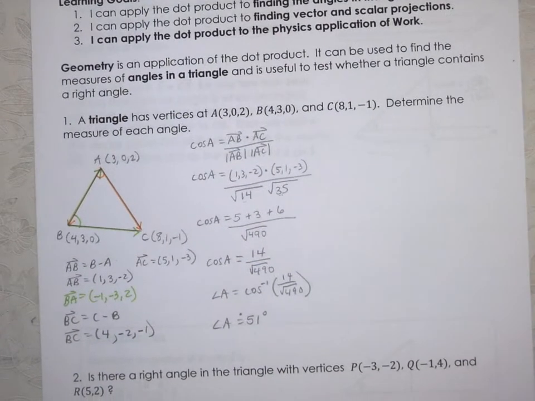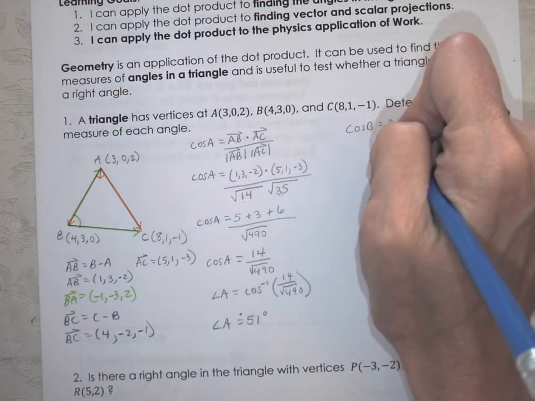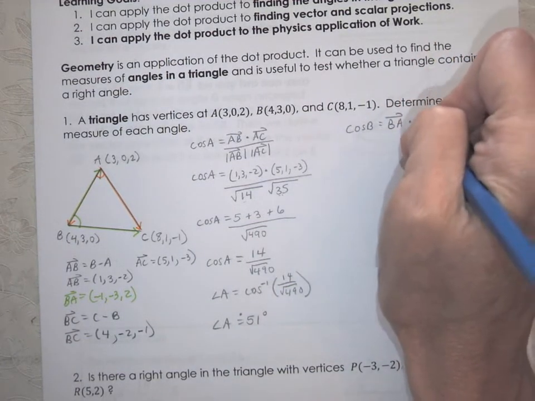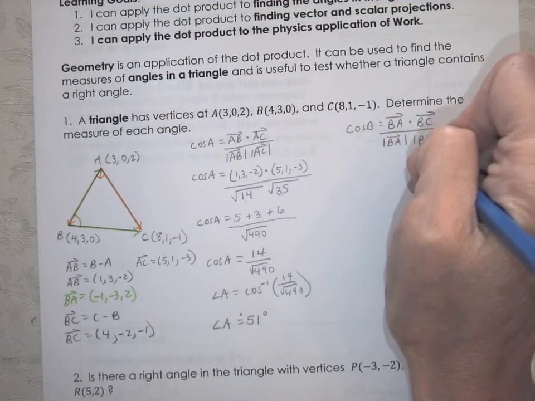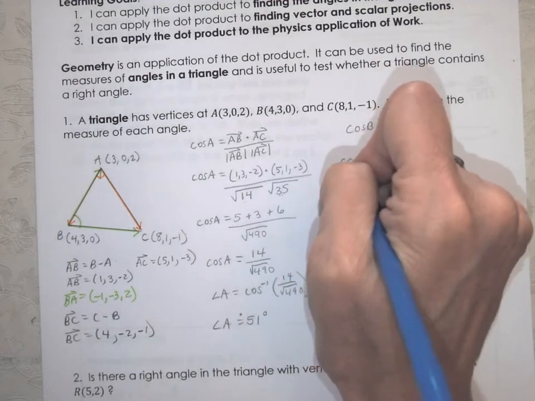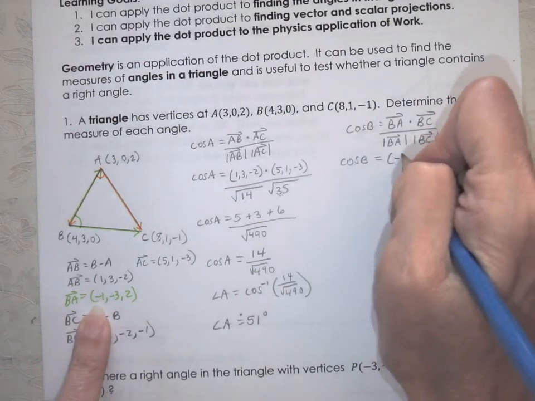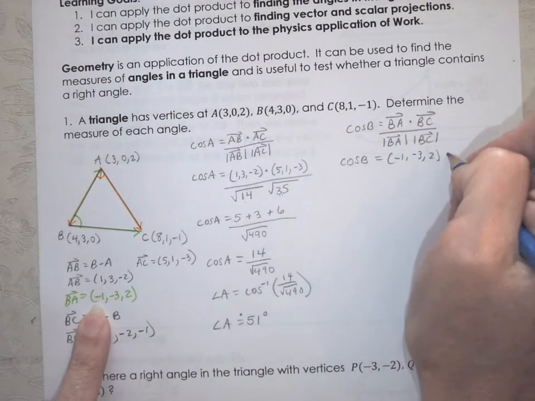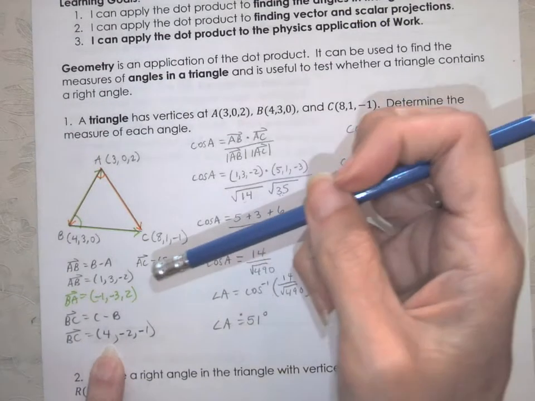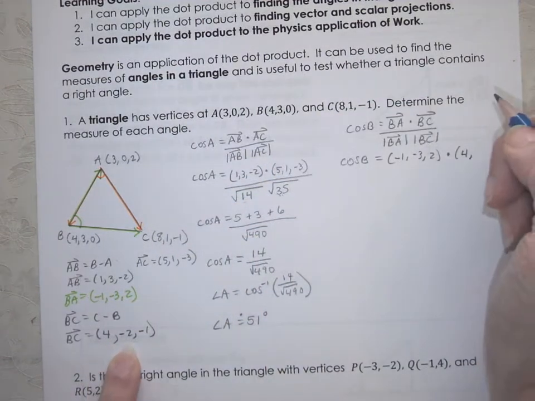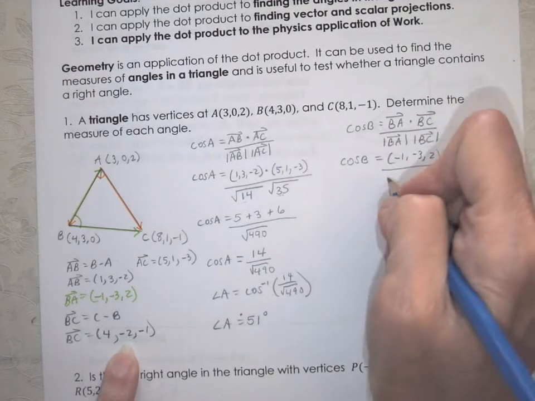So now we've got our two vectors, we can come up here and find the cosine of angle B, which is going to be BA dotted with BC divided by the magnitude of vector BA times the magnitude of vector BC. So the cosine of angle B is going to be vector BA, which is -1, -3, 2, dotted with vector BC, which is 4, -2, -1, over their magnitudes multiplied together.